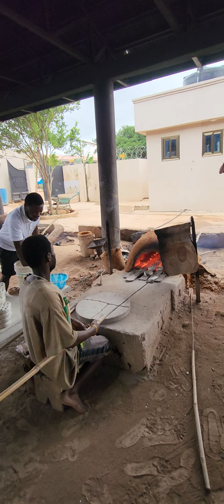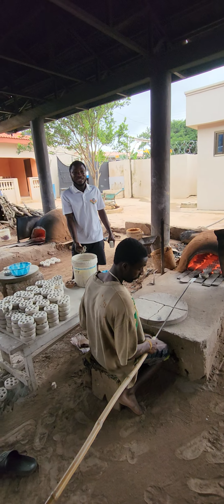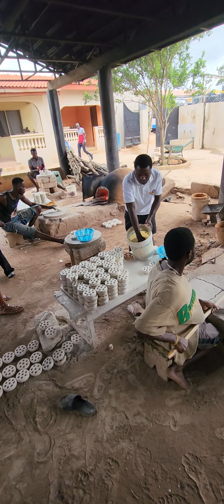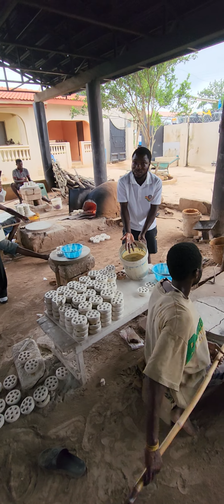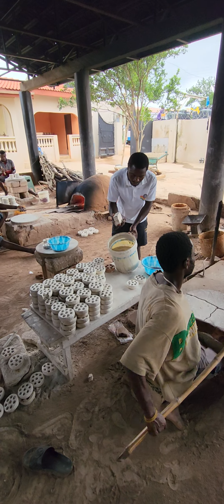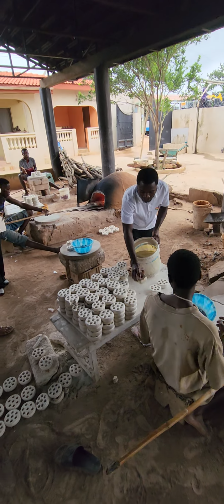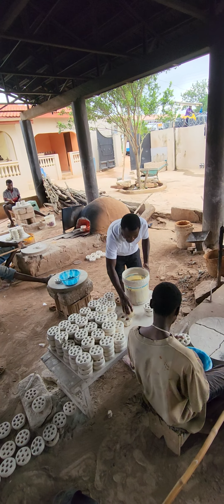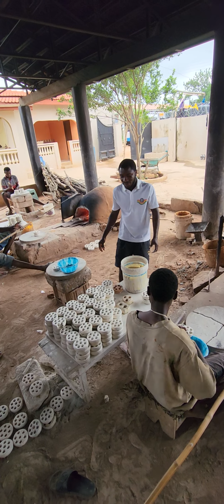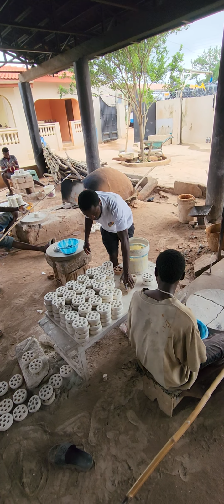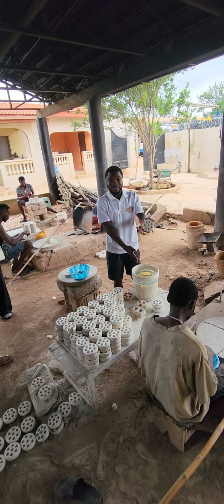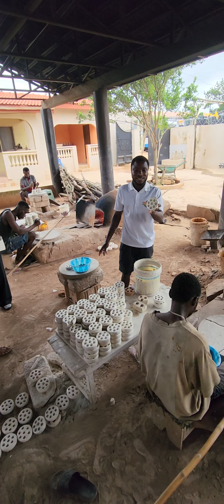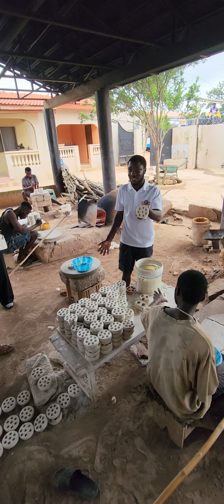Now, this is a kaolin solution. Kaolin is a white clay mixed with water. When you mix the white clay with water, it forms a solution this way. So what we do is we dip the mold in the kaolin solution and leave it to dry for some time. These particular molds have already been dipped in the kaolin solution. When it's been dipped and left to dry, it changes color to become white, just like that.